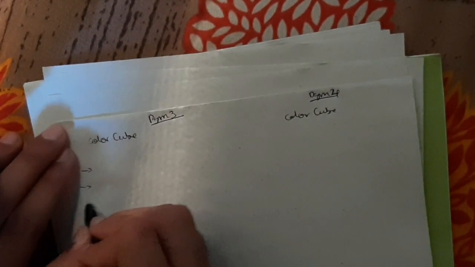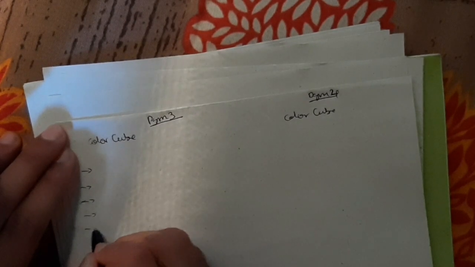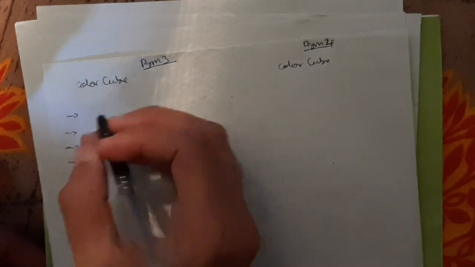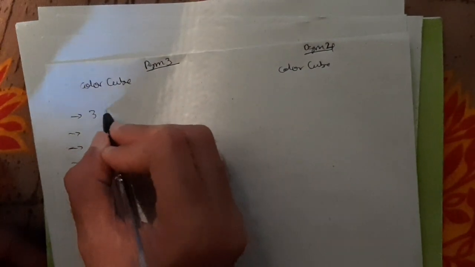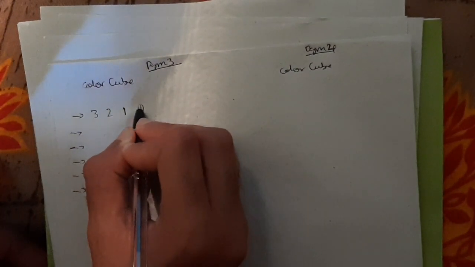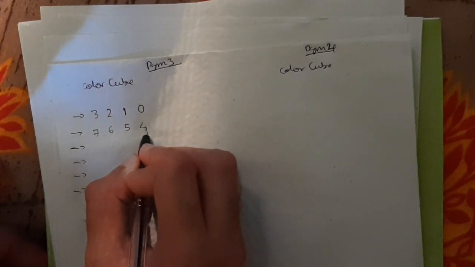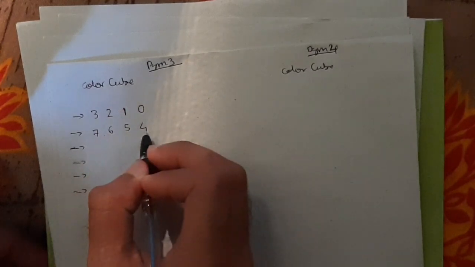So starting from the color cube. Okay, so there are how many lines? 6 lines are there. You have to write 6 lines of code. That number should be exactly the same, otherwise the cube will not appear as it is supposed to appear. Okay, so how will we write these lines of code? I'm doing the third program first, then I'll move to the fourth program. For the third program, start like this: 3 2 1 0, then 7 6 5 4. Simple, right? 3 2 1 0 7 6 5 4.